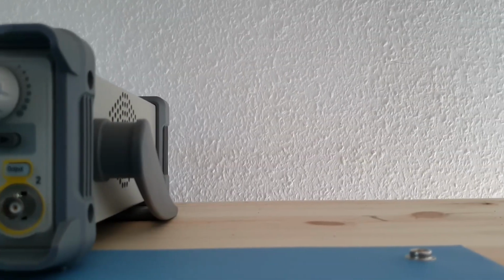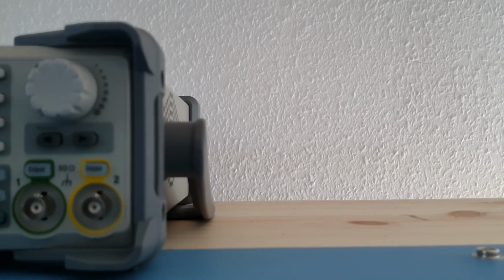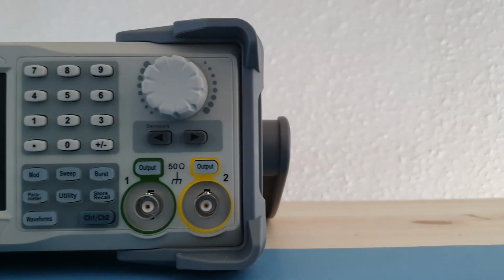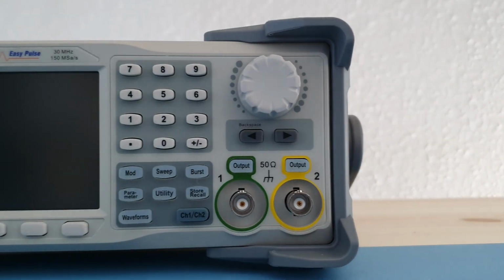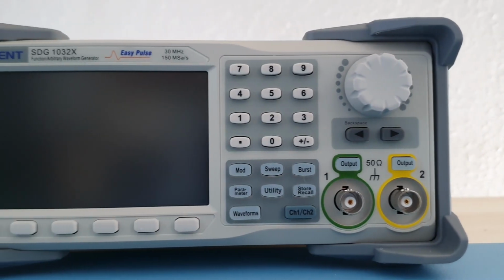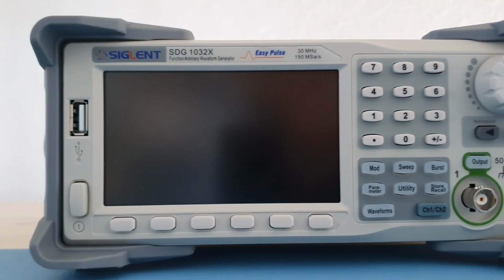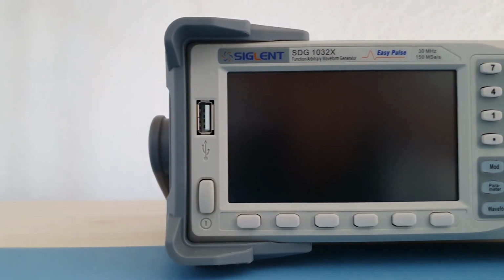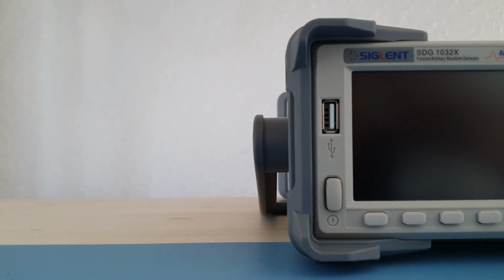What is then a signal generator? A signal generator is an electronic device which generates electrical signals with given properties, like waveform, amplitude, frequency, etc. The number of parameters that you can select and configure depends on the product itself and the target use.